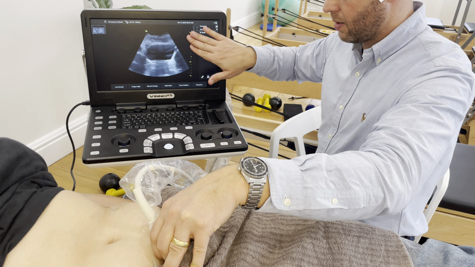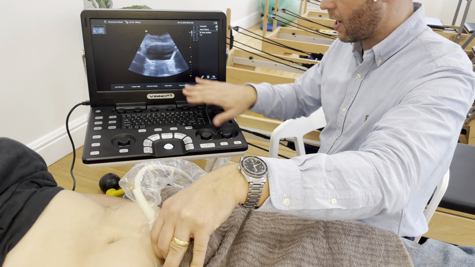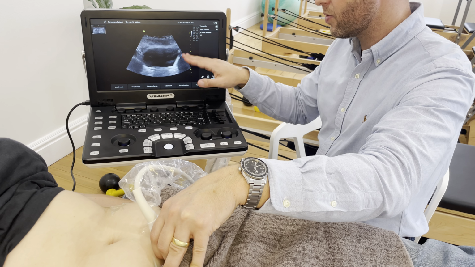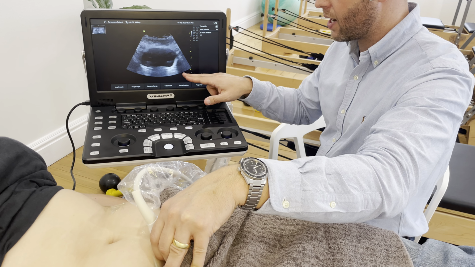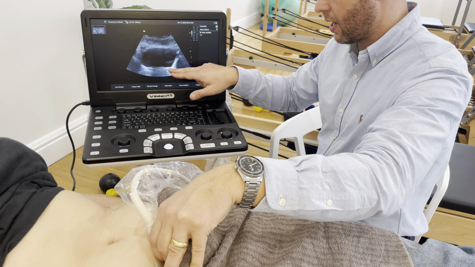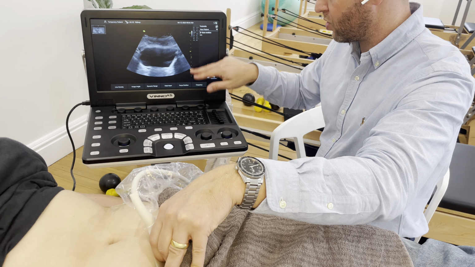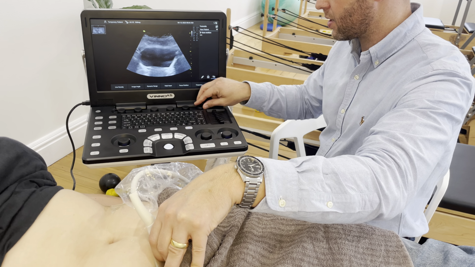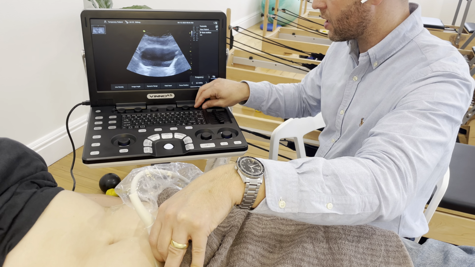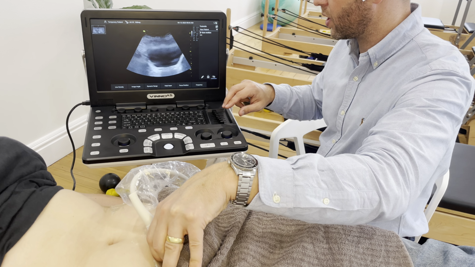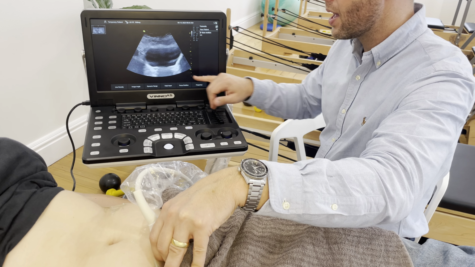If I want to adjust the image, same thing as before, I always start by making the depth appropriate. So I want to be able to see movement. I want to be able to see this quite large. In terms of the focus position, I want that to be down somewhere near the base of the bladder here. So I'm going to drop that a little bit from where it was down to here. And I might just increase the frequency as well, and just see if that gives me a clearer image. So the second highest frequency I think was best for us.